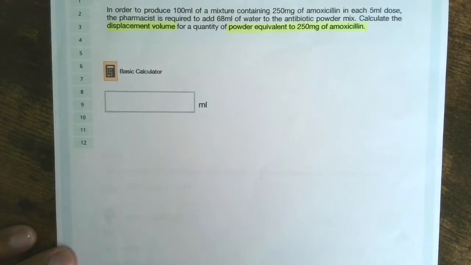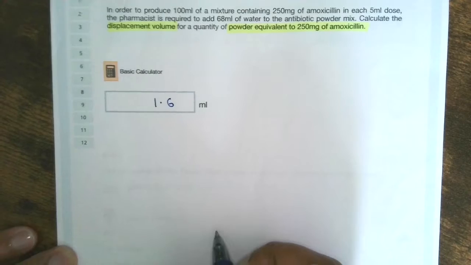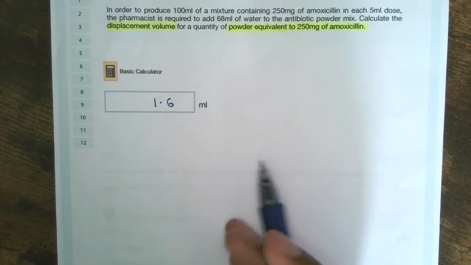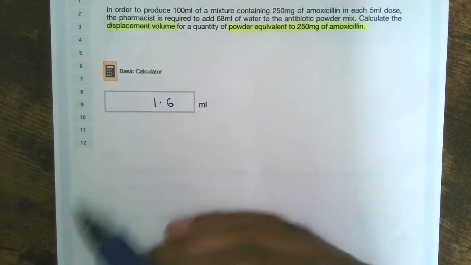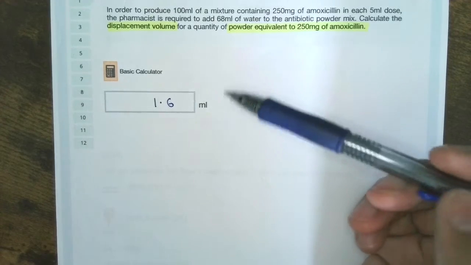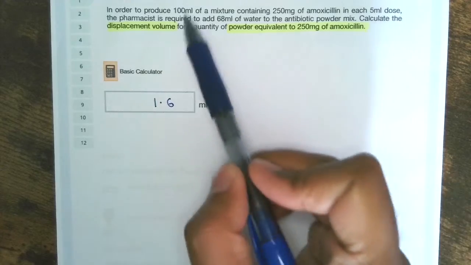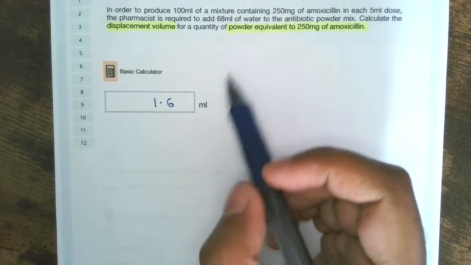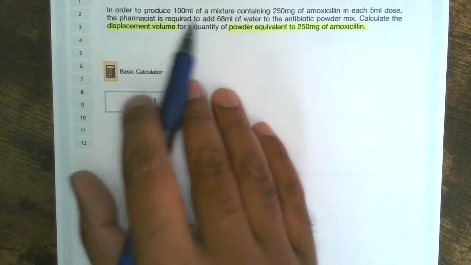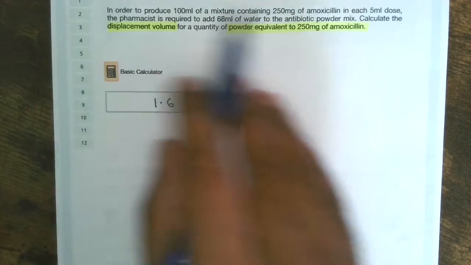Right, so the answer to this question is 1.6 mils. Now let's get an understanding of how we're going to tackle this and what process we're going to use for calculation questions. For people who've completed workbook 1 and 2 on calculations, you'll be familiar with the 3-stage process that I teach whenever we encounter a calculations question. Let's start from the very beginning. Stage 1 is where we look at the calculation question and read it comfortably from the beginning to the end.